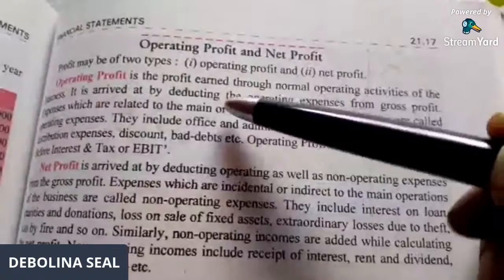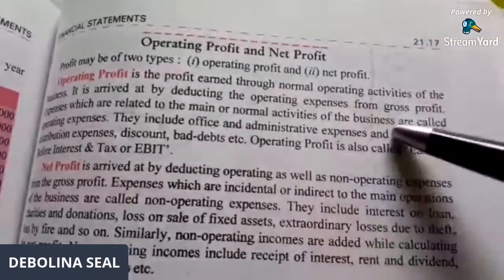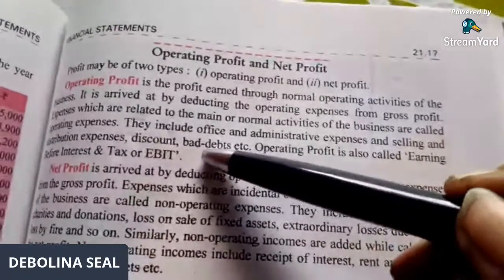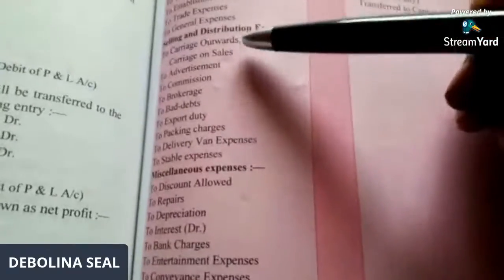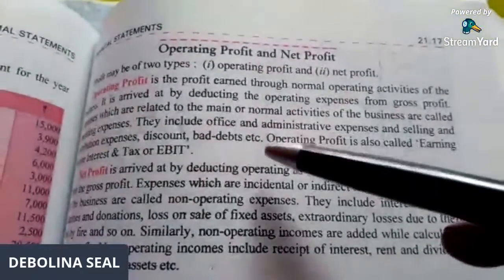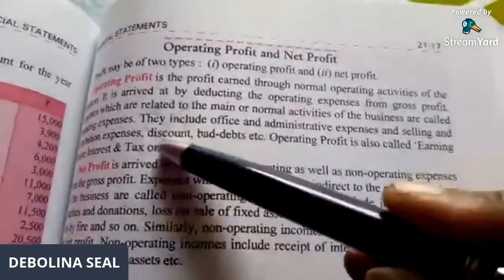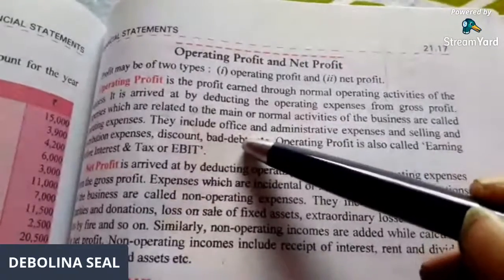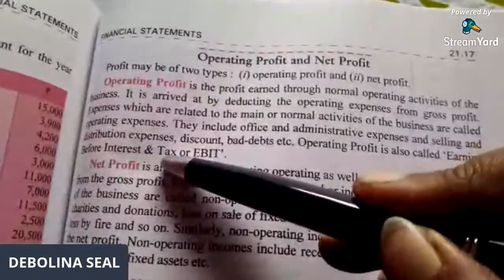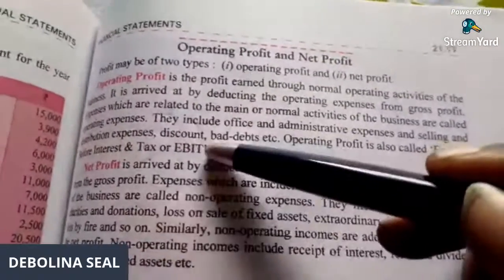Now they include what? See, office, administrative, selling and distribution expense. Then you have discount and bad debt. So you can understand the entire chart that we saw. The office expense, the selling and distribution expense, okay, and from miscellaneous expense you got two: discount allowed and bad debts. These two particular things have been picked from miscellaneous expense. So operating profit, another name for it is earning before interest and tax, or you say EBIT.